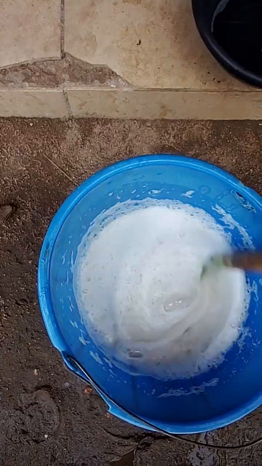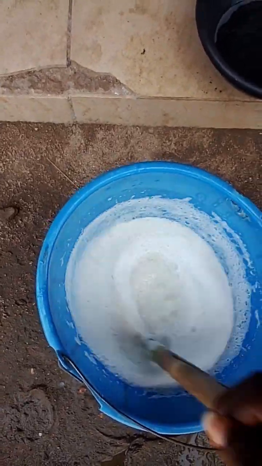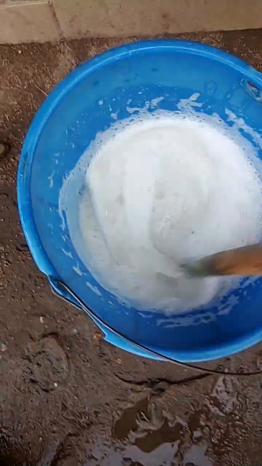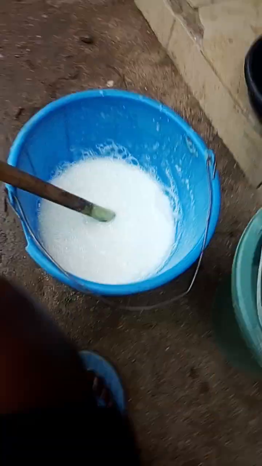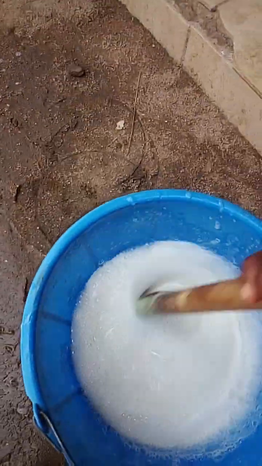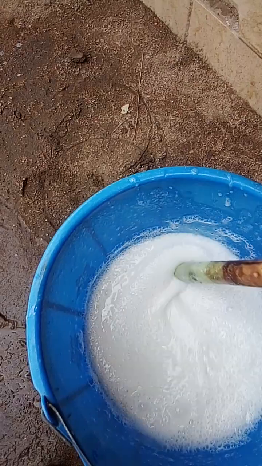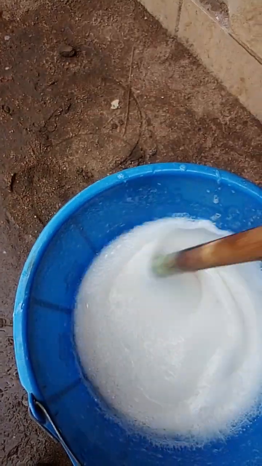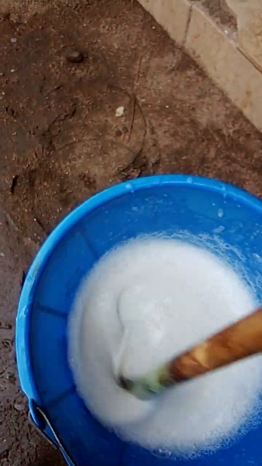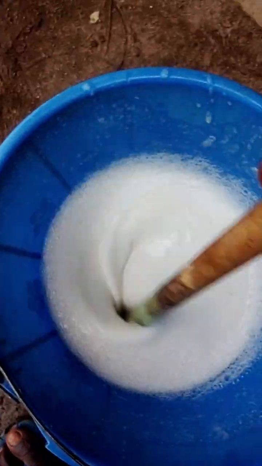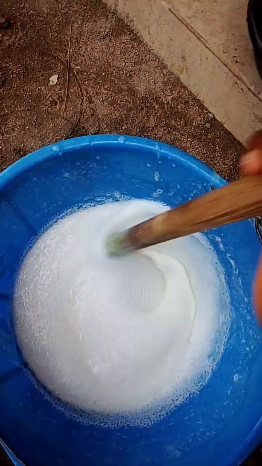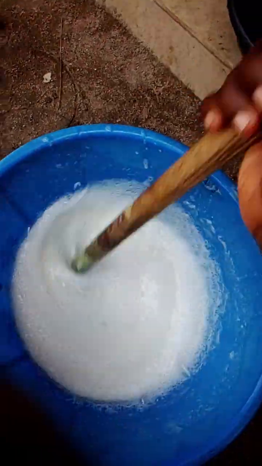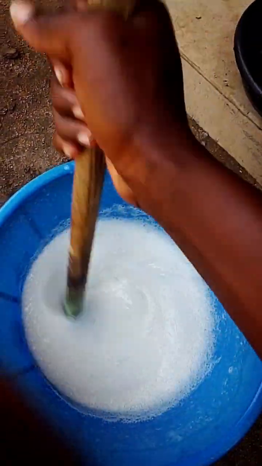You are going to be using your two hands, not just one hand. It's because I'm making a video that I'm using one hand. So I'm going to be using two hands to mix it very well. So this is the mixture. Can we see that? It's no longer swelled up like the first time.